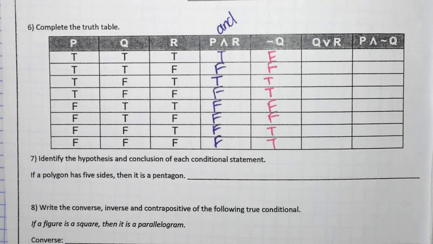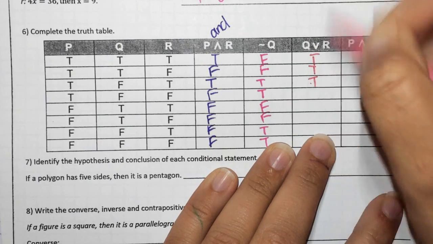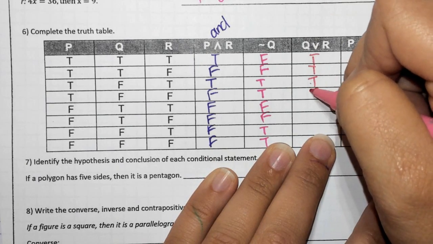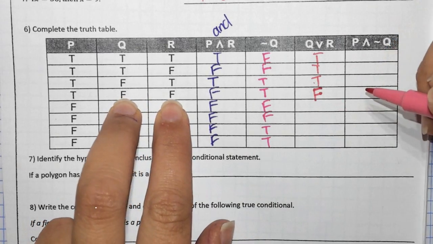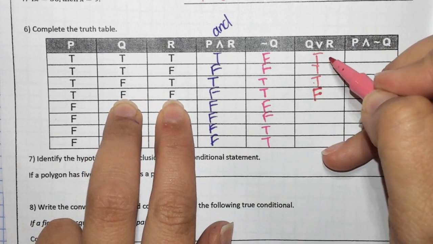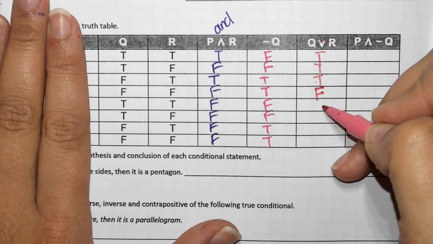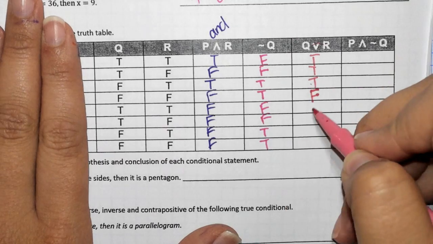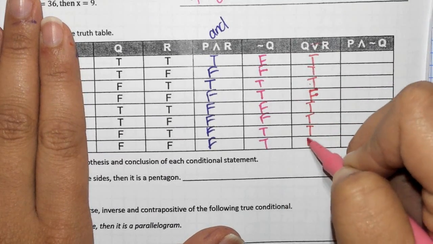All right, so for Q or R, how many have to be true? One has to be true. So the first one, what's it going to be? True. Then? True. Then? True. Then? True. That's false, y'all. One of them has to be true. That's why we cover up the one that it's not. Okay. All right, so next it is. True. And then? True. And then? True. And then? Look at you go.